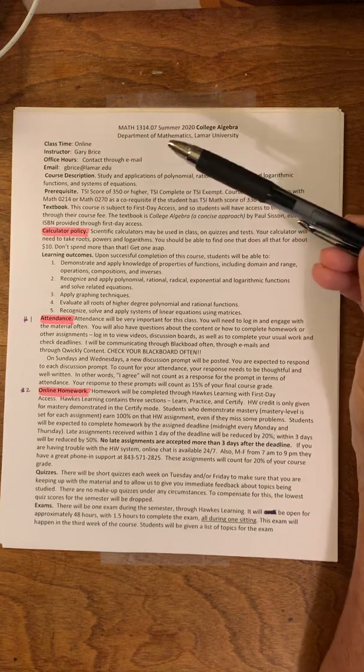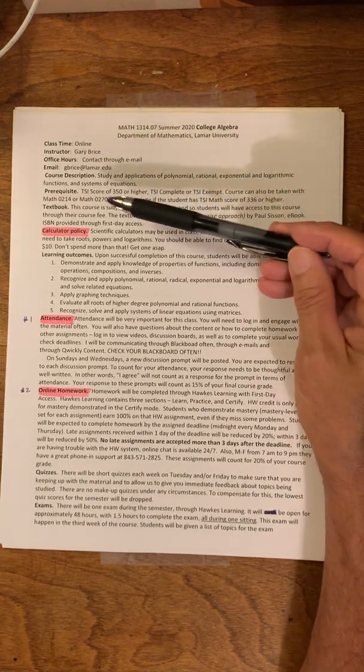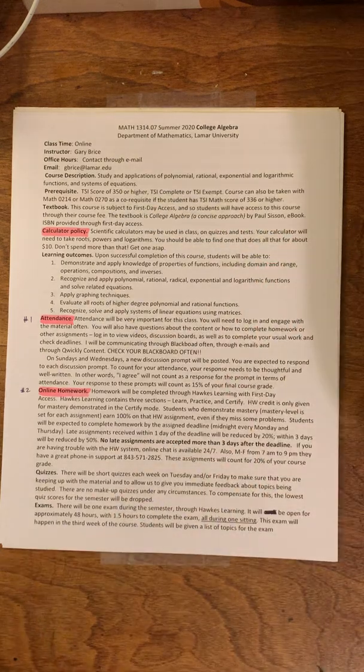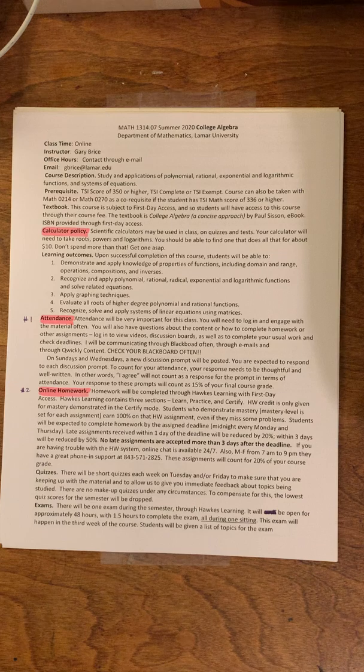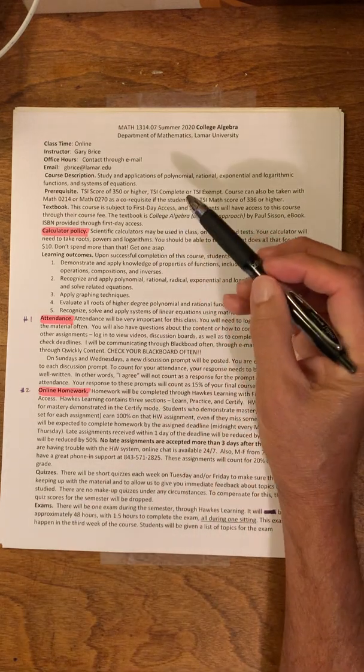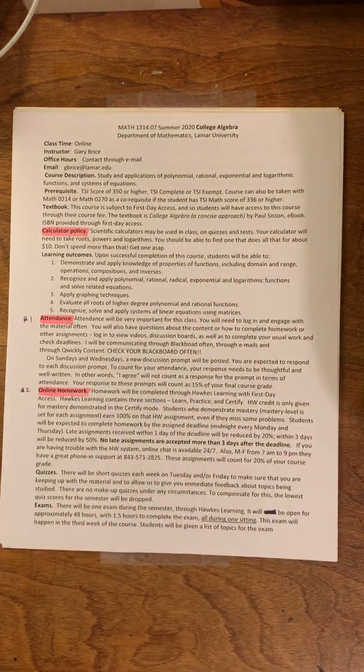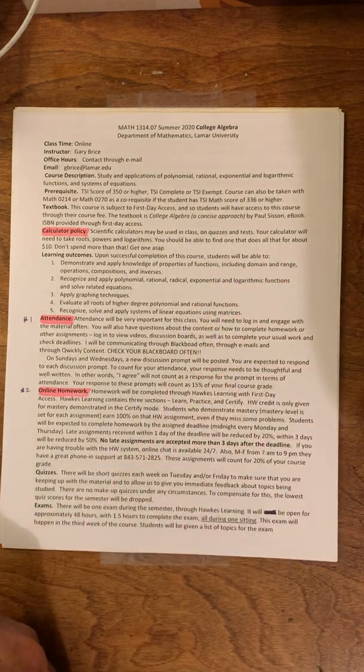Here's a course description. You can read that. Here's prerequisites. You can read that. Textbook. Good news about the textbook is you do not need one. In fact, you already have access. This is called first day access. You already have access to portions of the ebook and to your Hawks homework assignment. So if you have signed up for the class, you already have your ebook and your first day access to your Hawks assignment.